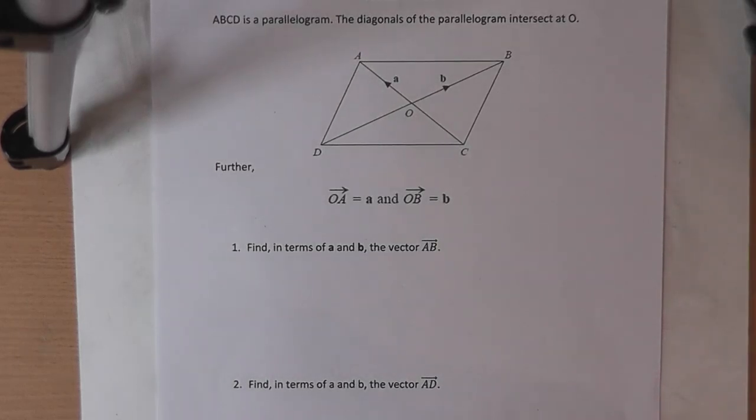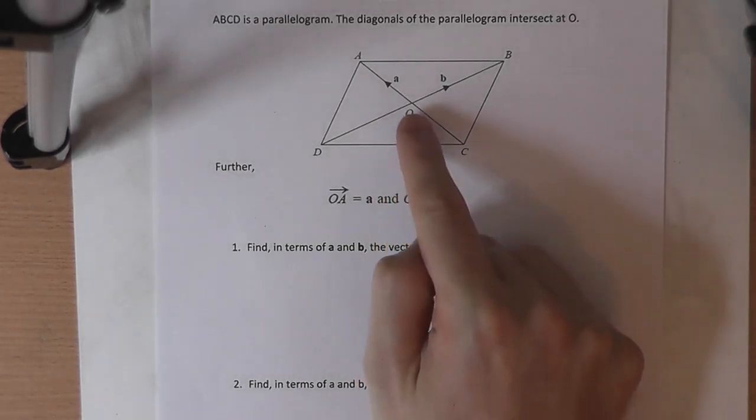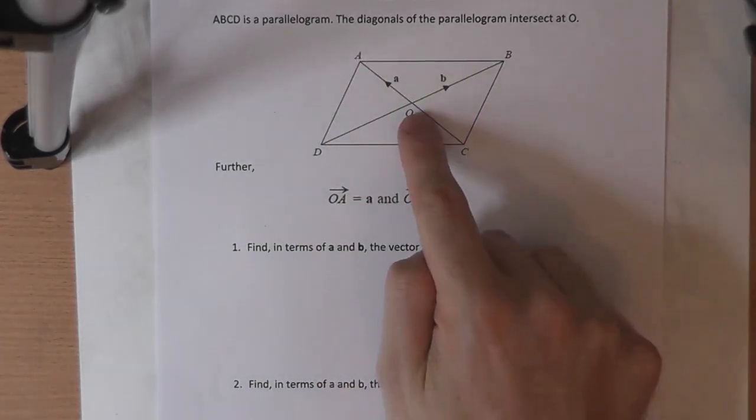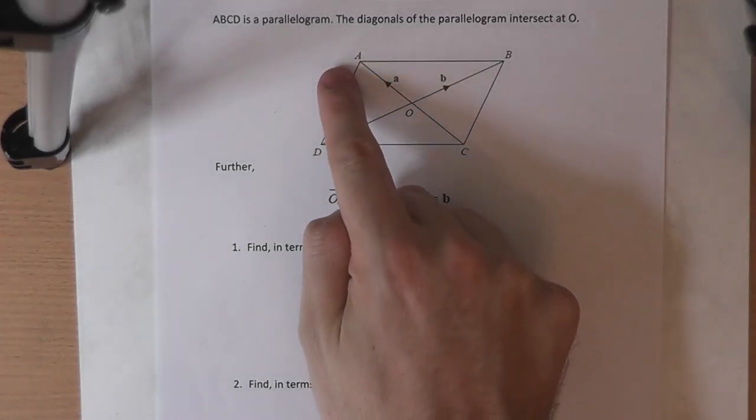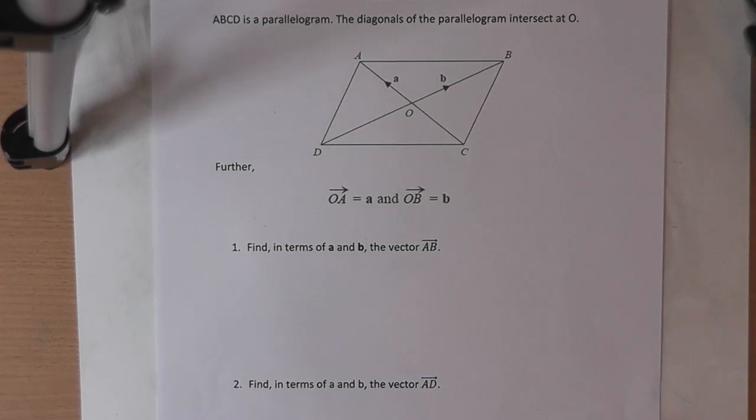So, to make that really clear, there is a particular direction, set of instructions, some left or right, up and down, that gets you from O to A. And if you started at O and followed those directions, you'd end up at A. That set of instructions, that direction, could be given as a vector. We don't know what that vector is, but it has been labelled with the letter a.